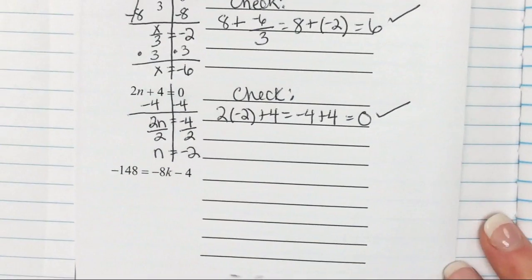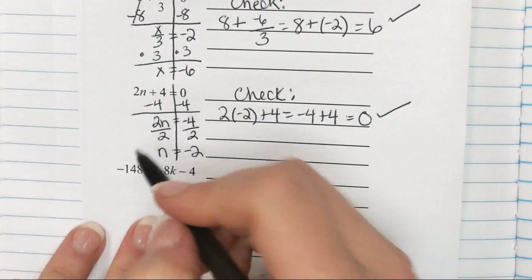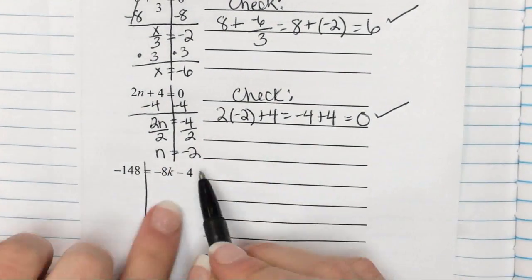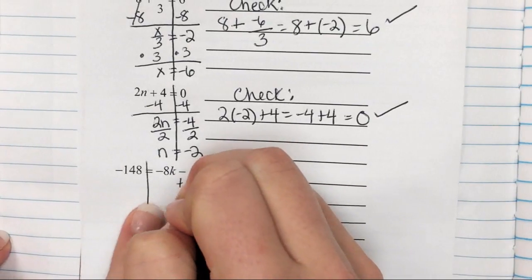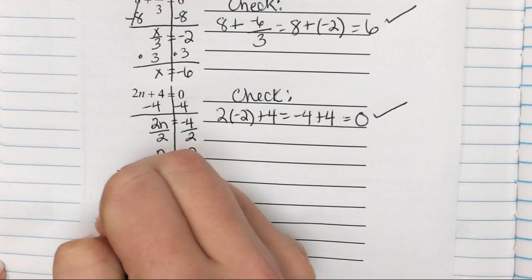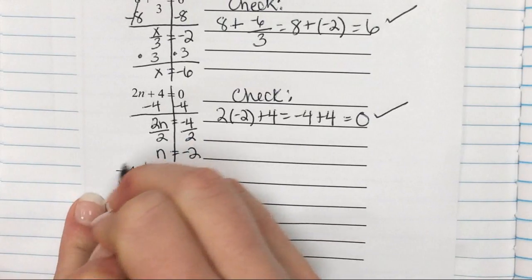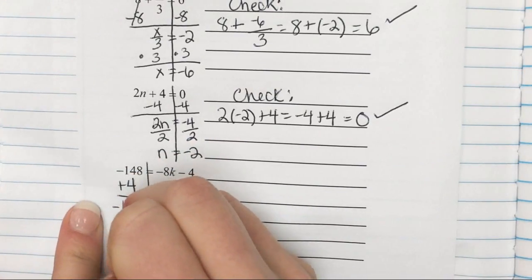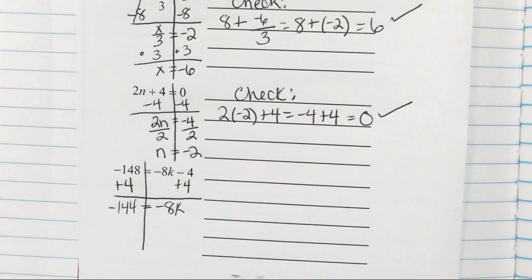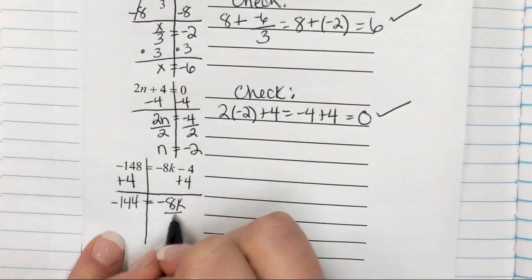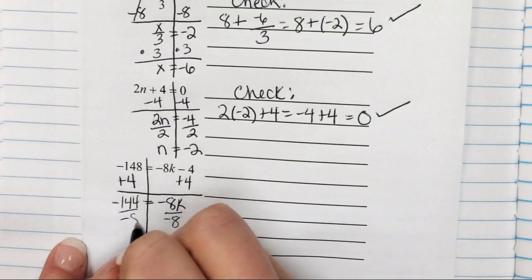Last example for solving two-step equations. I have a minus 4, so I'm going to use the addition property of equality, and I'm going to add 4 to both sides. So this gives me negative 144 is equal to negative 8k. Divide both sides by negative 8, division property of equality there.